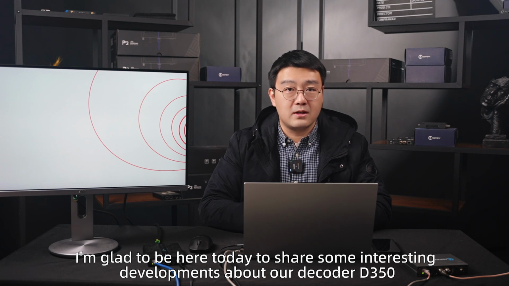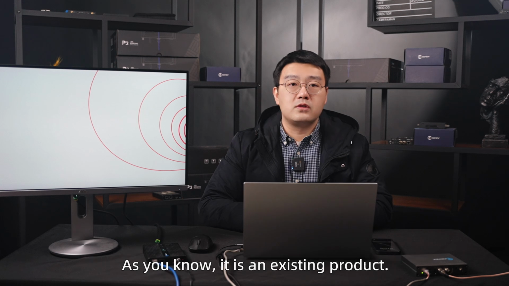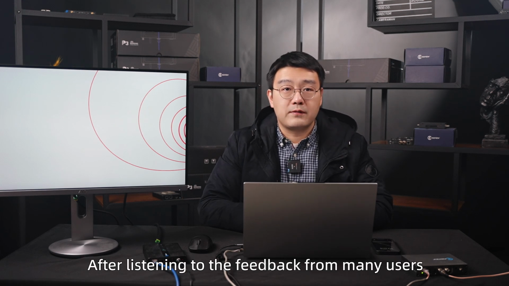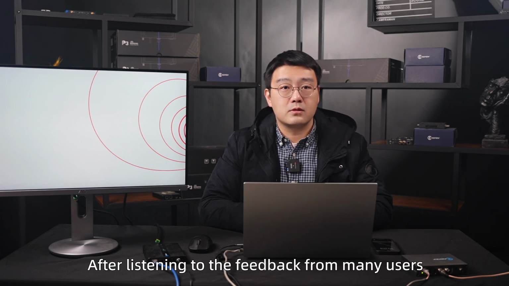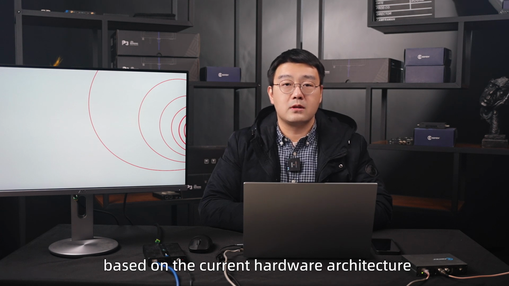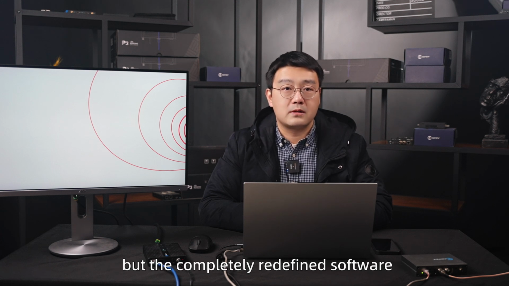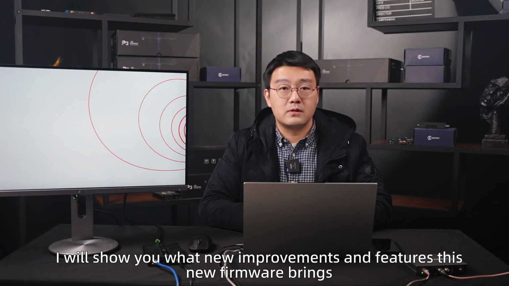I'm glad to be here today to share some interesting developments about our Decoder D350. As you know, it is an existing product. After listening to the feedback from many users, we have refactored it based on the current hardware architecture, but with completely redefined software. I will show you what new improvements and features this new firmware brings.